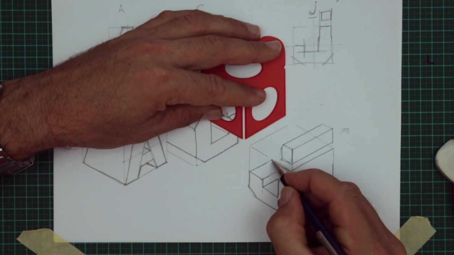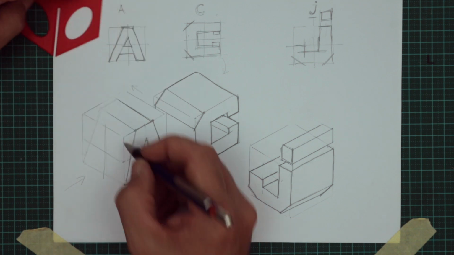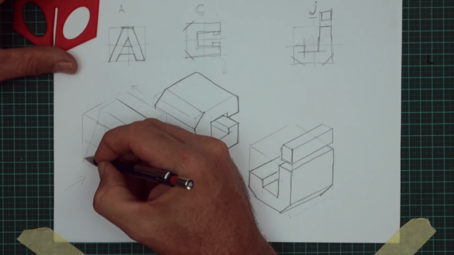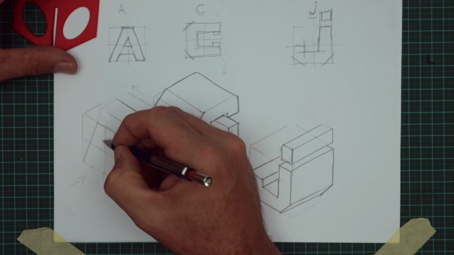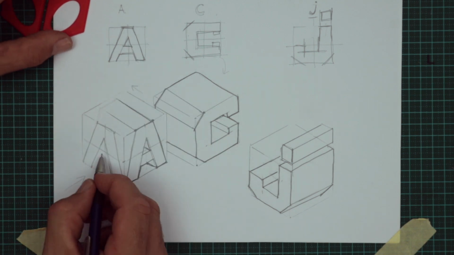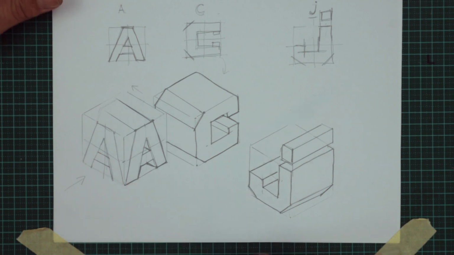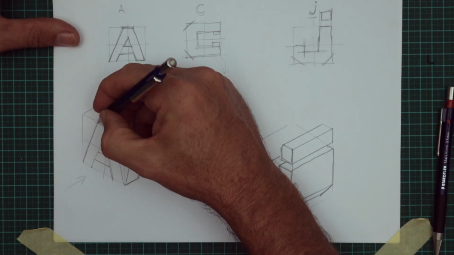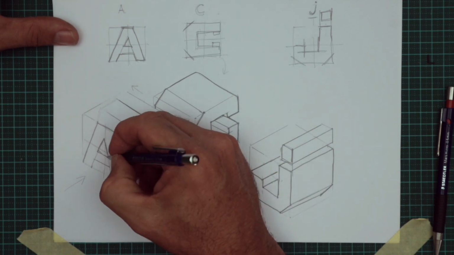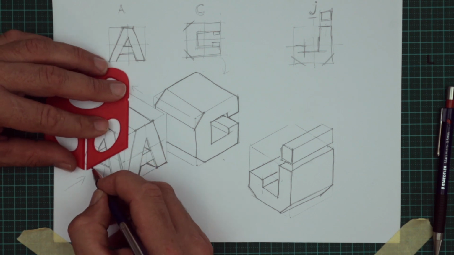Now let's try something a little more difficult for those older students watching. Have a look as I sketch out an A on the left-hand side face of the cube. I'm outlining the A, and then I'll draw in the hidden little lines from there and there.